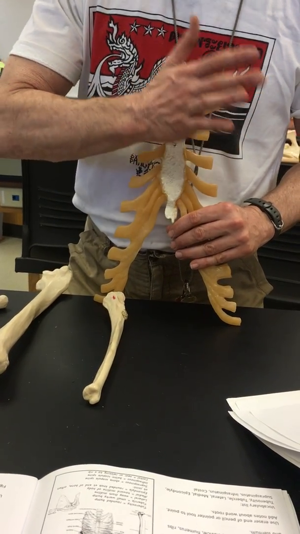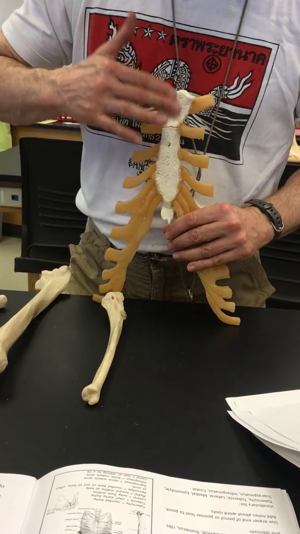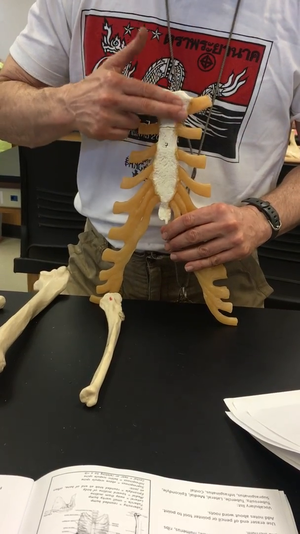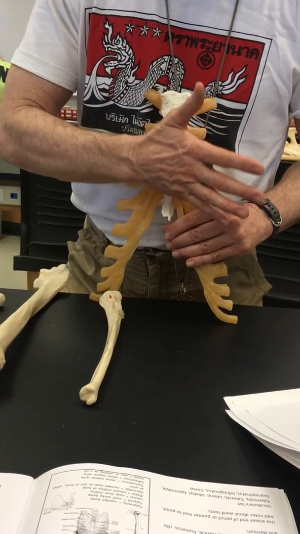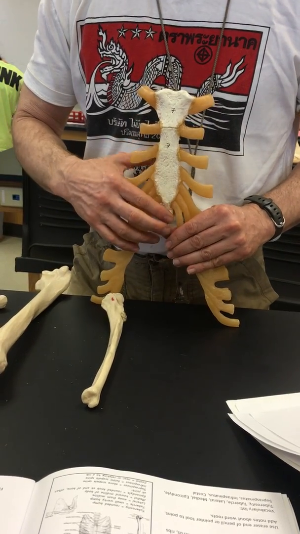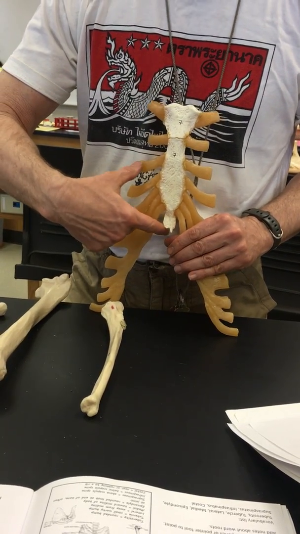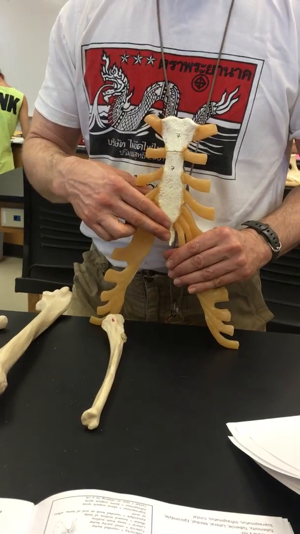So when we're doing chest compressions during CPR, we want to keep our hand up high on the manubrium or the body, because if we slip down to the xiphoid, then we're going to drive that bone right into, sometimes, the lungs.